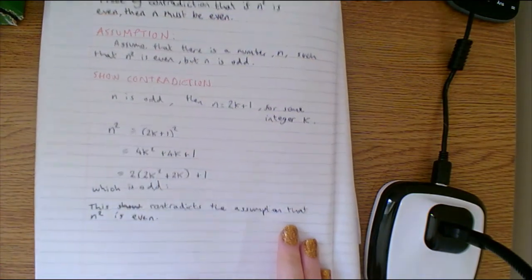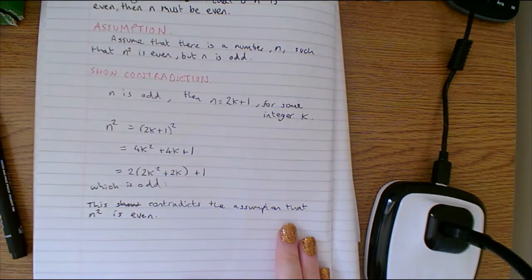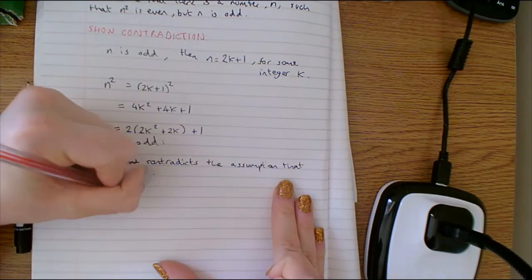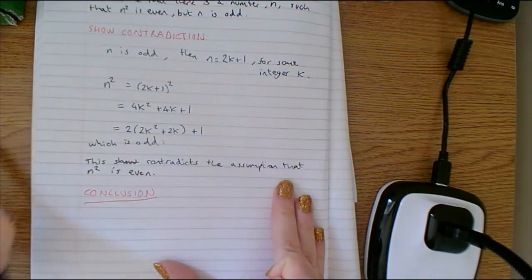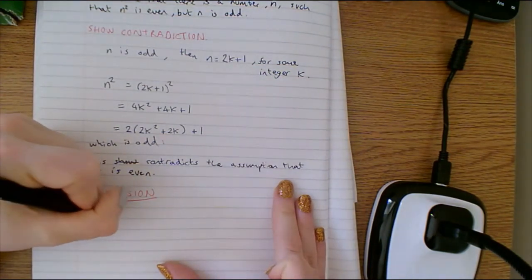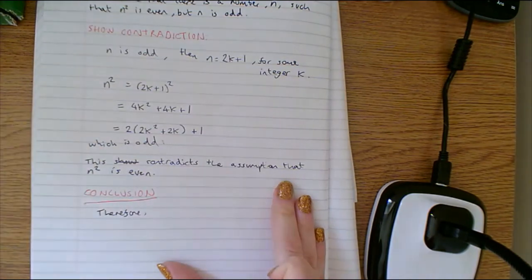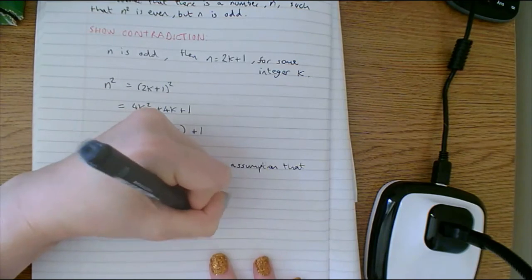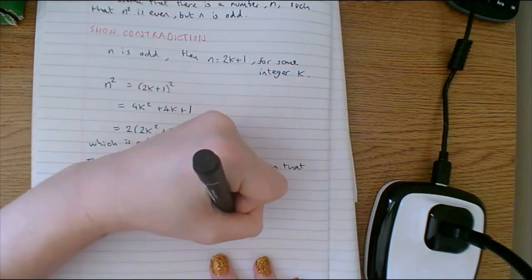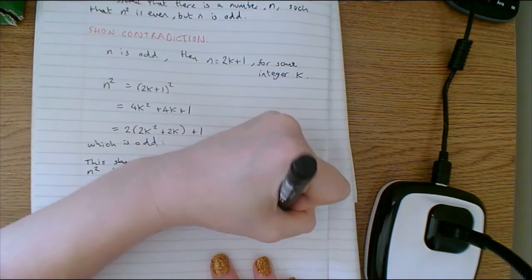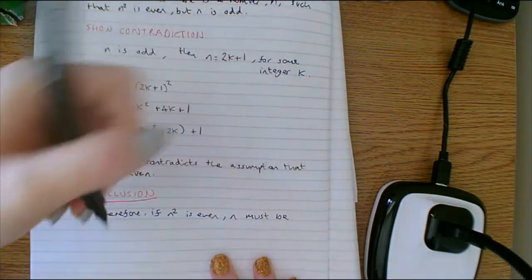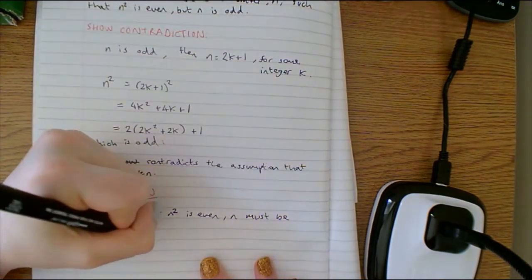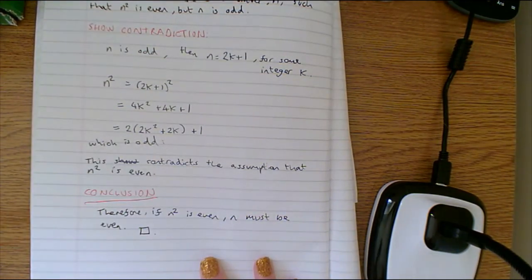And then finally, we need to go to our conclusion stage. Therefore, and just think about what we've done already: if n squared is even, n must be even. So we're restating the original thing we were trying to prove, and it's really important you do that. And I'm just going to finish off my proof with that box, which means I've proved it. We're done now.